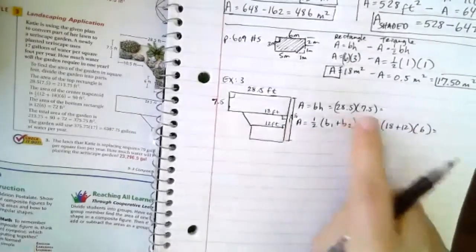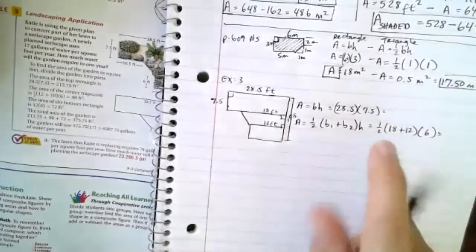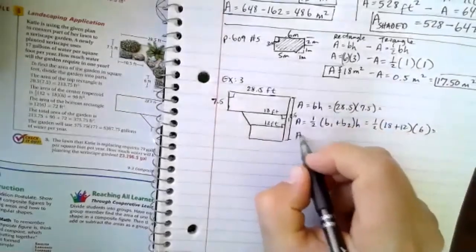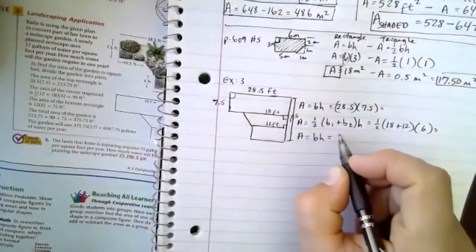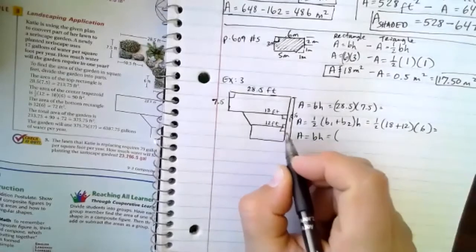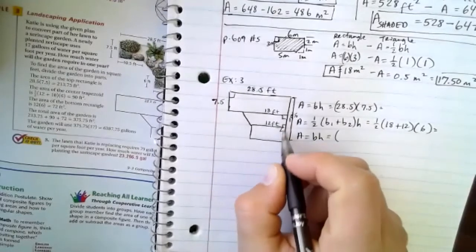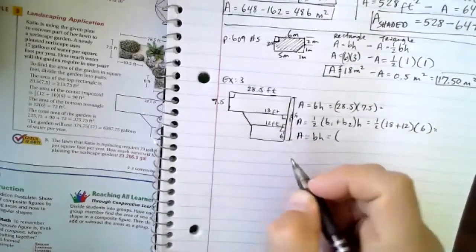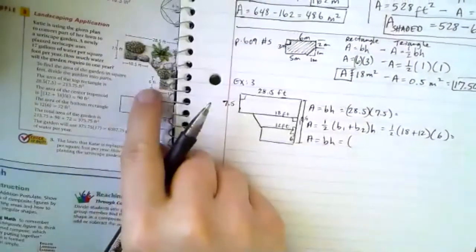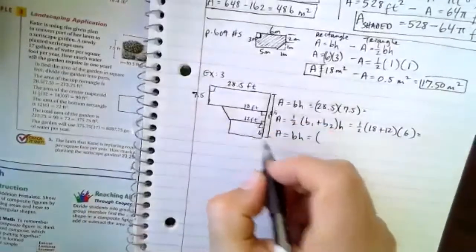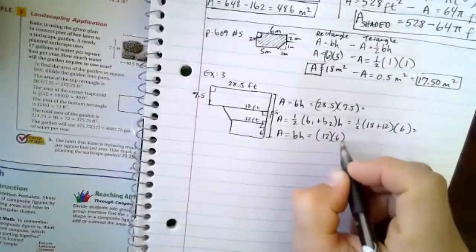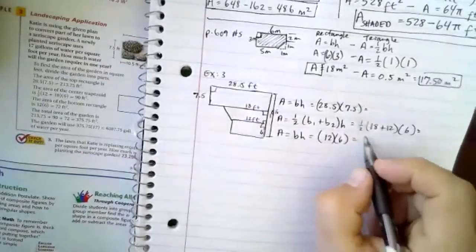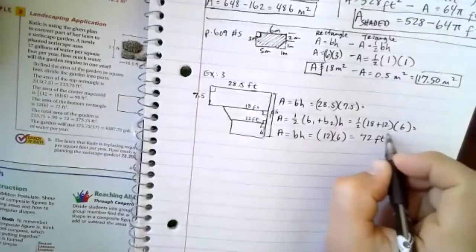And then we're going to add these areas together. Now we've got one more area to do, which is another rectangle. That's base times height. This time we have a different base and a height. We have 12 as my base, and then what did I say? 6 right here was my height, according to what that drawing has over here. So that's 6 foot there. All right, so we're going to put 12 times 6. Now we're going to start backwards. This is 72 feet squared.